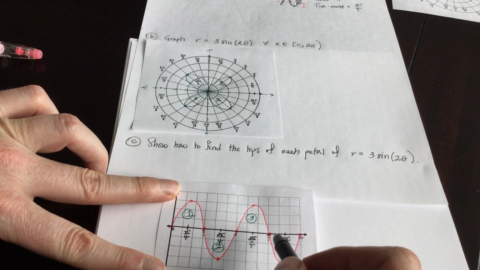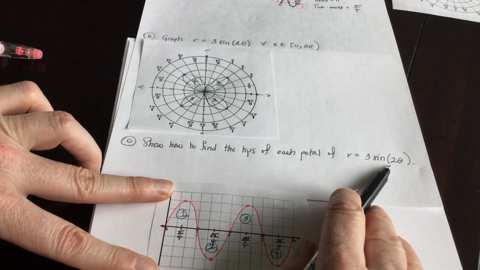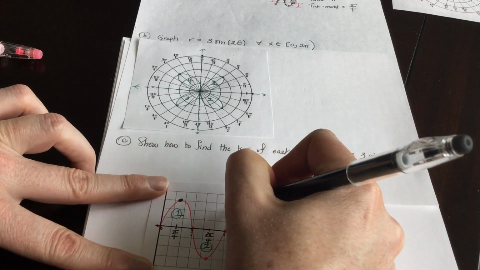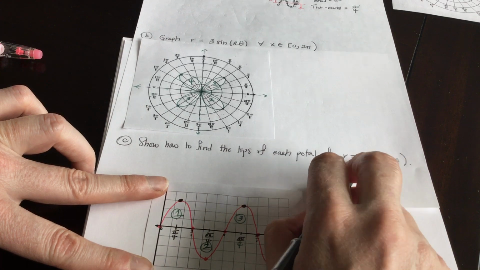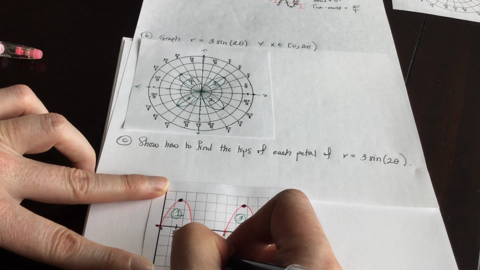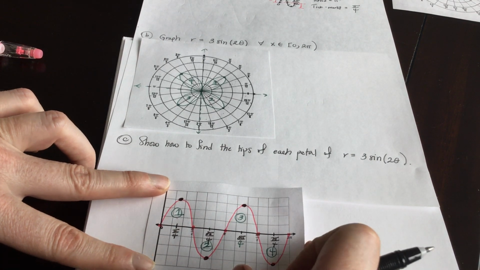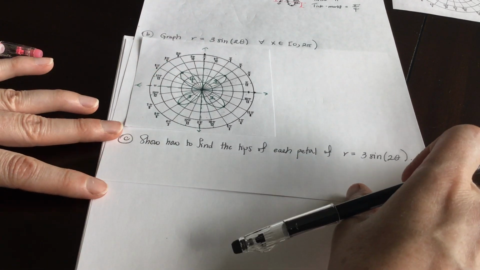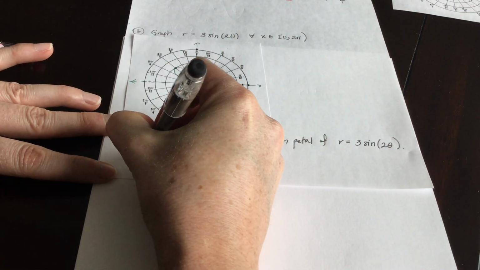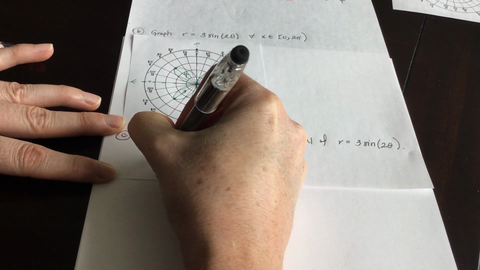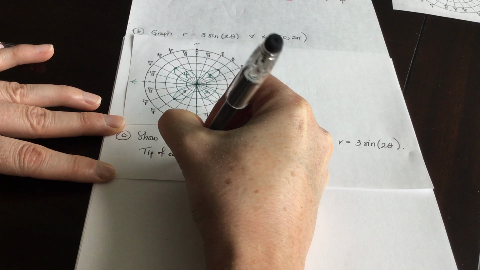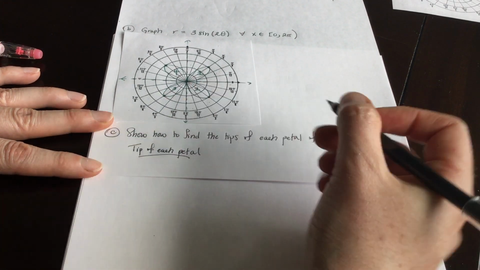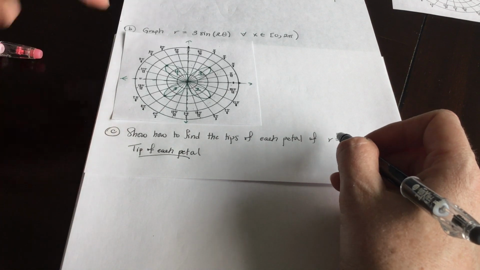When you have an even number being multiplied on theta like this, you're going to get different petals from r equaling 3 than you would from r equaling -3. So your algebraic setup will be different. To find the tip of each petal, when you have an even number here on theta, you're going to set r equal to +3 and -3.